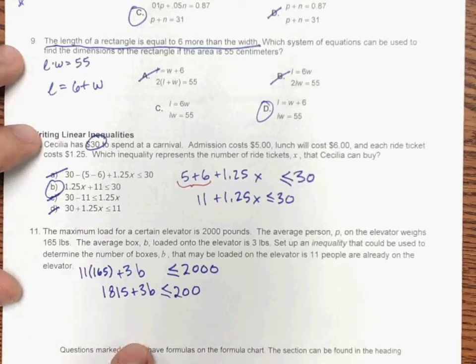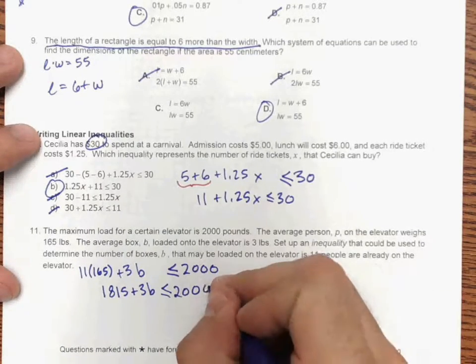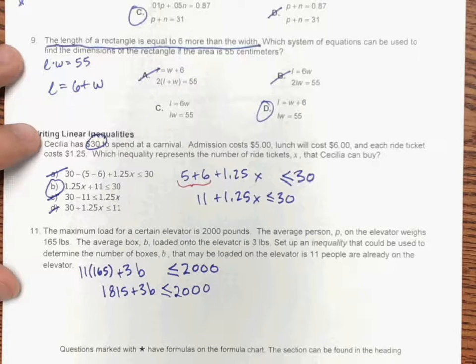Okay, and all it asks me to do is set up the inequality, so we don't actually need to solve it. We could, but we're not going to right now. And that is the end of day 2.